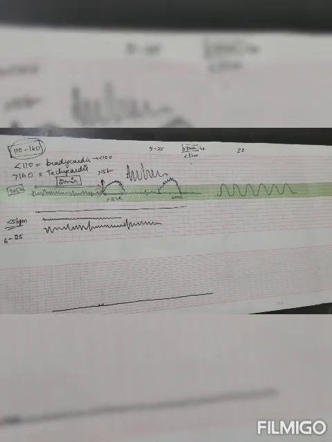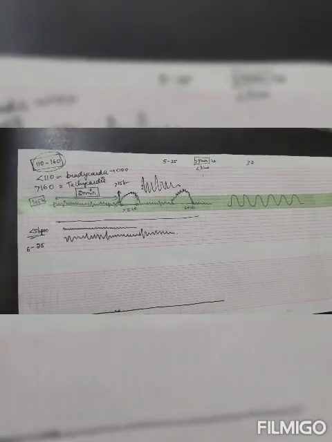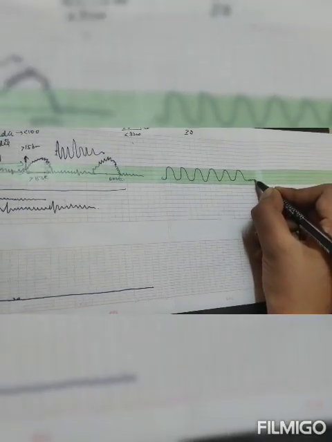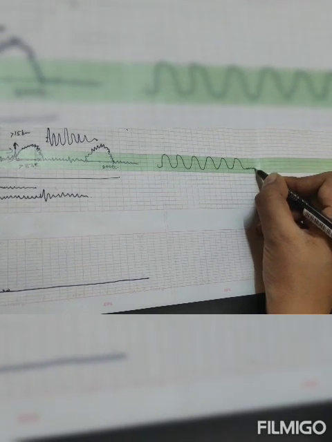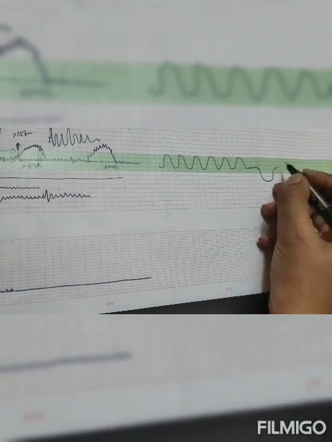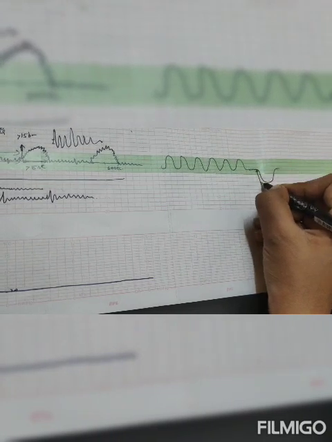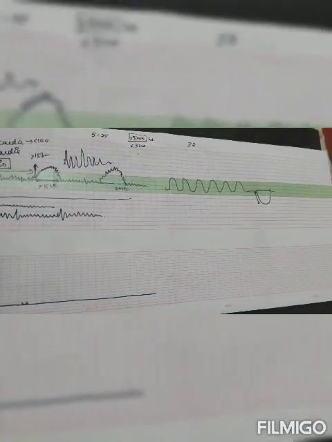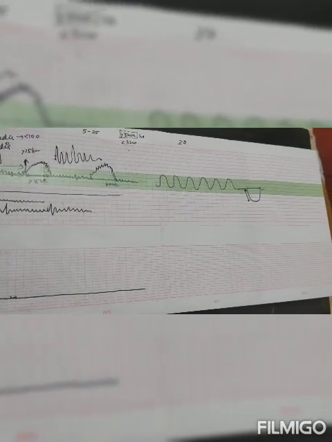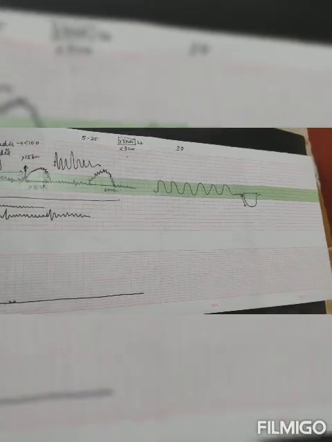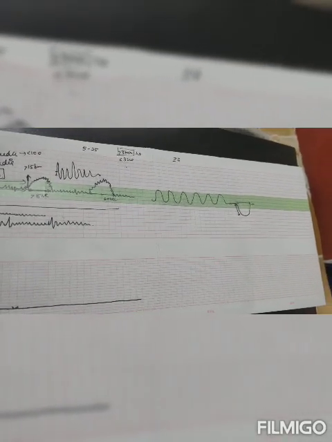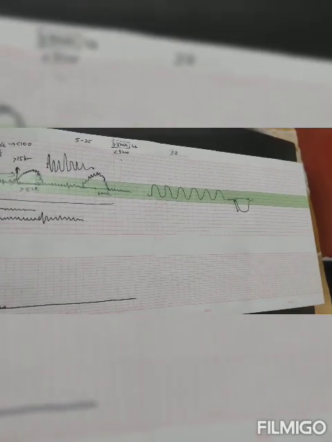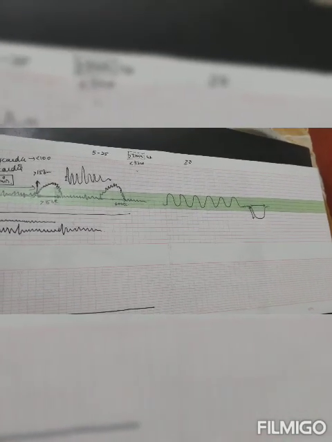Then coming to deceleration, similar to acceleration, deceleration is also a decrease in the fetal heart rate, more than 15 beats per minute from the baseline, lasting for more than 15 seconds. If it is a single deceleration, it doesn't have any significance. If it is 3 or more times in 20 minutes or lasting for more than 1 minute, it is significant. Then we have to do the contraction stress test.